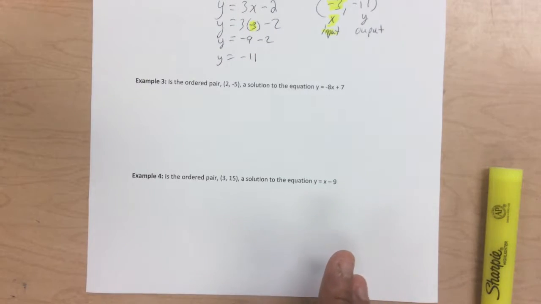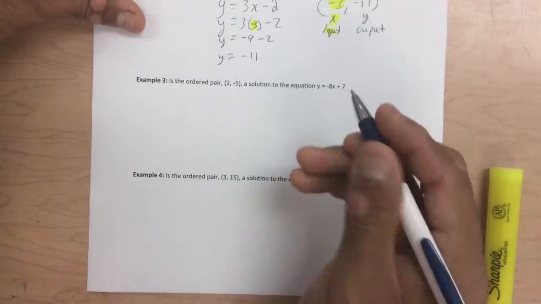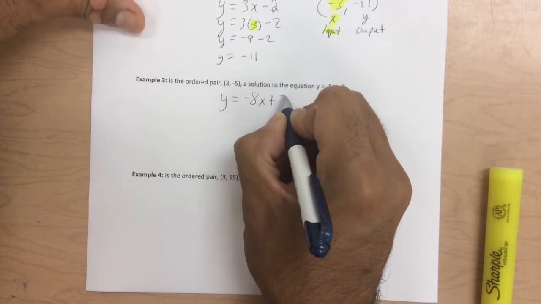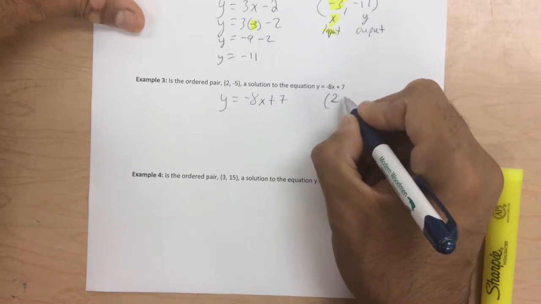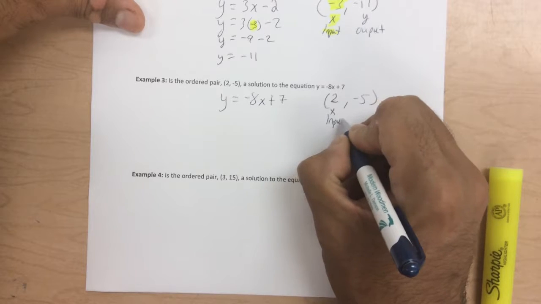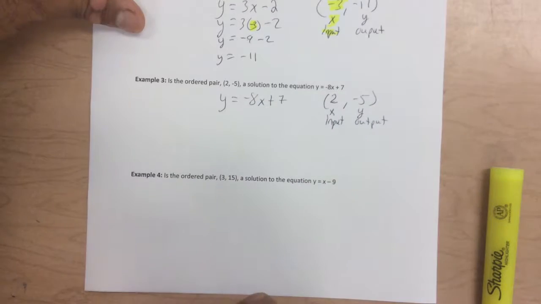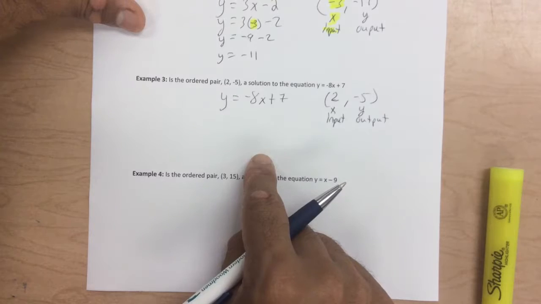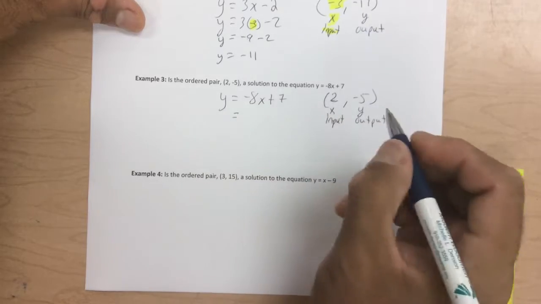Okay, next, example 3. Is the ordered pair 2, -5 a solution to the equation? Well, let's find out. So you know that your equation is -8x plus 7. Now you also know that your ordered pair is 2, -5. So the input, also known as the x, is 2. And the output, which is known as the y, is -5. So if I were to plug in 2 into this equation, my result, also known as the output, should be -5. Well, let's see if that is true.